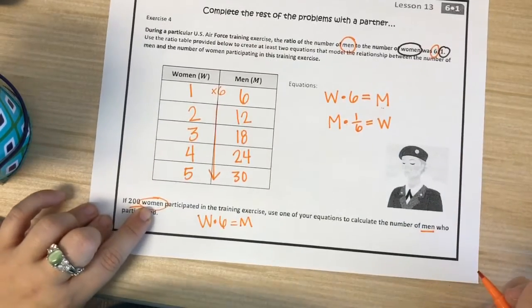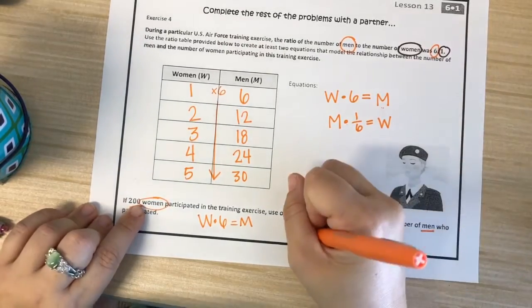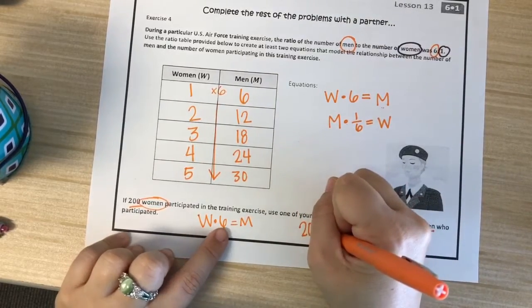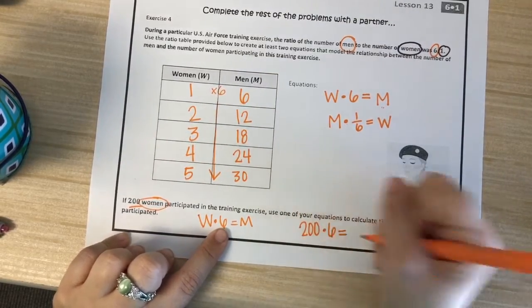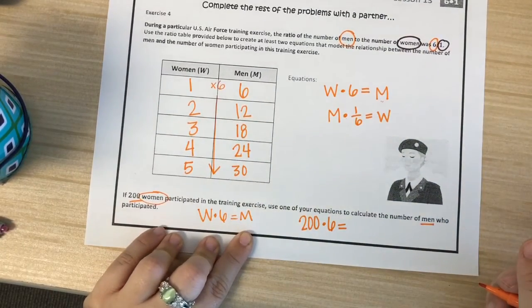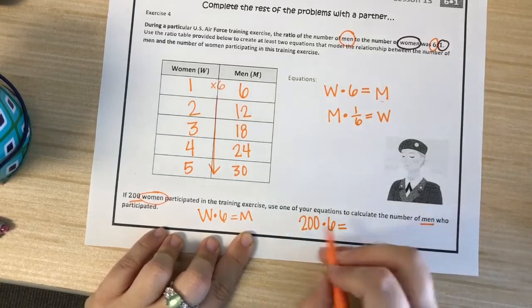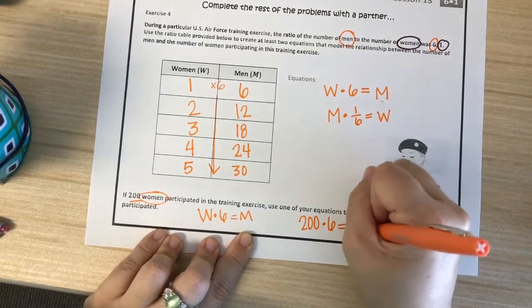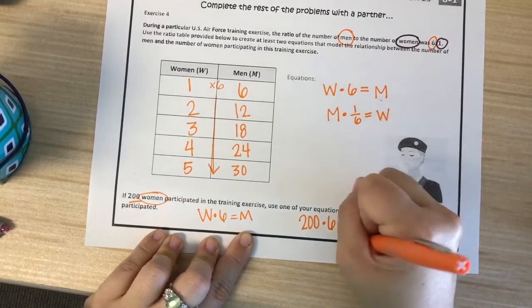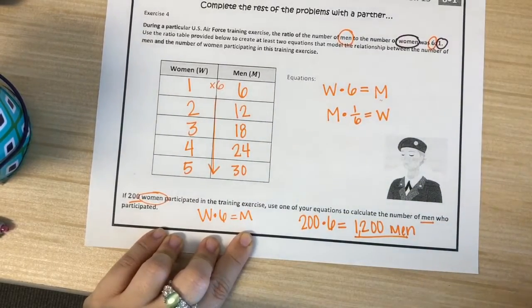So now I know the number of women. There are 200 women, so I'm going to replace that W with the number 200 times 6. Okay, and what is that, you guys? Well, 2 times 6 is 12. Add those 2 zeros back on. So my answer is 1,200 men.